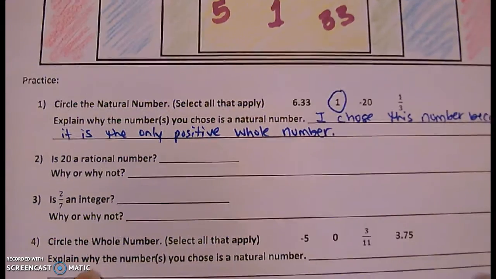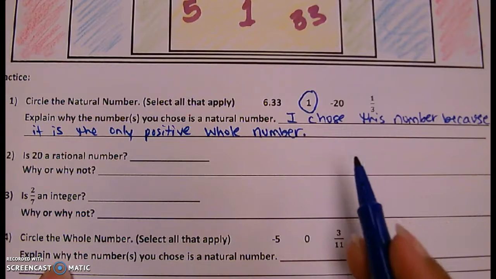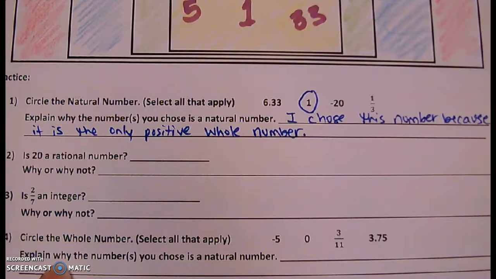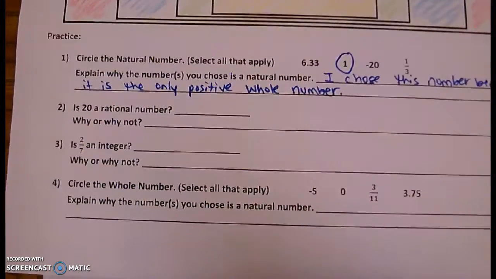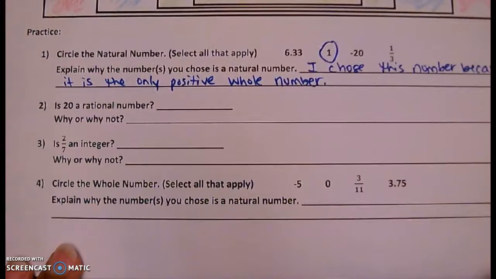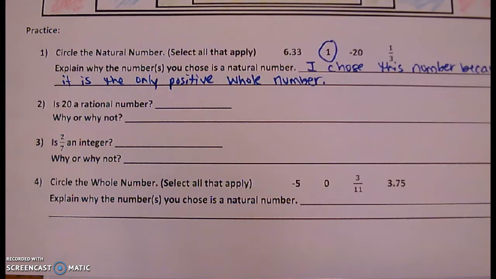Okay? Please keep in mind that I wrote my answer in a complete sentence, and I expect for you to do the same. All right? Now, here's what I want you to do. Go ahead and answer questions 2, 3, and 4 using your notes as a guide. When you are finished, you need to get your answers checked by me, and when you have finished that, you can move on to the next part of your task sheet.